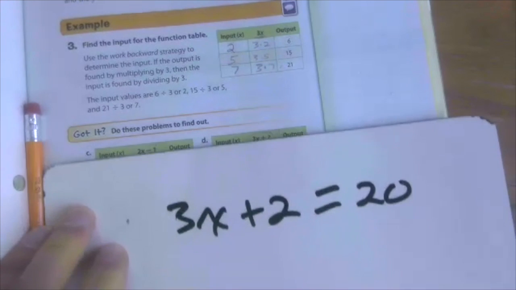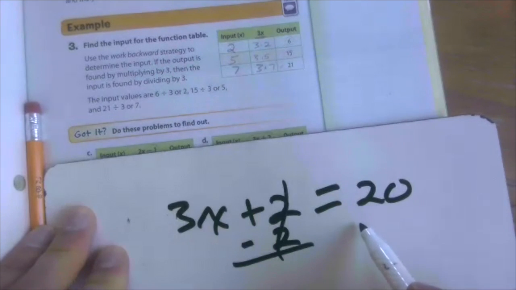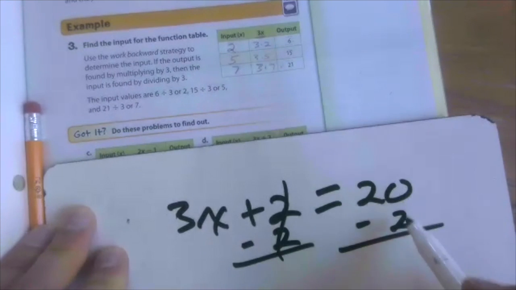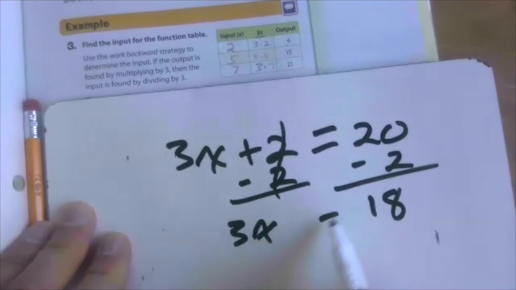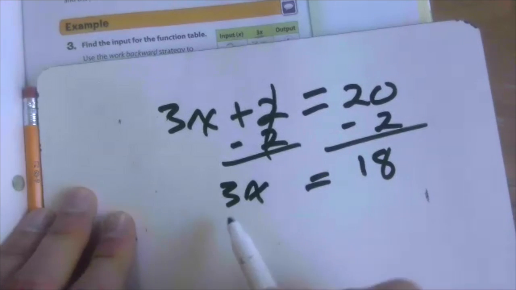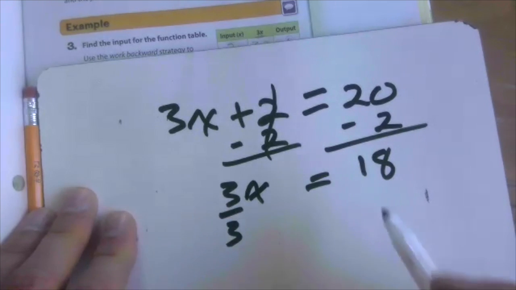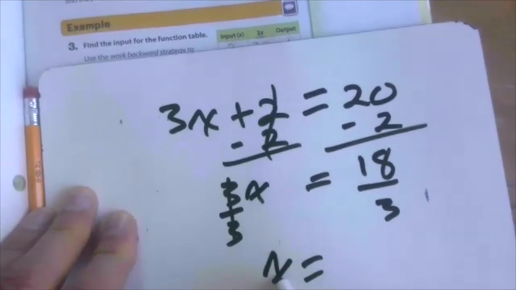So same thing that we did before. How do we get rid of the plus 2? With a minus 2. And that cancels that out. But then you have to do minus 2 on this side. 20 minus 2 is 18. And then you have 3x equals 18. How do we get rid of that 3? Because remember, we want x by itself. Divide by 3. And then you have to divide by 3 here. And so these cancel out, and you have x equals 18 divided by 3, which is 6.